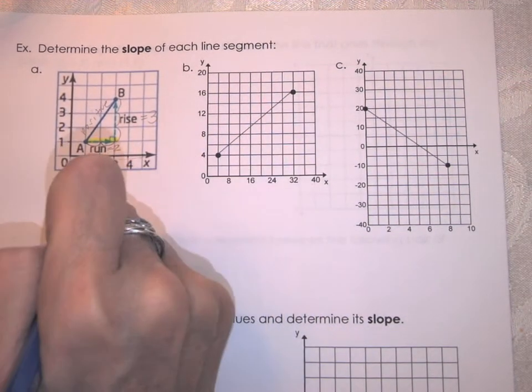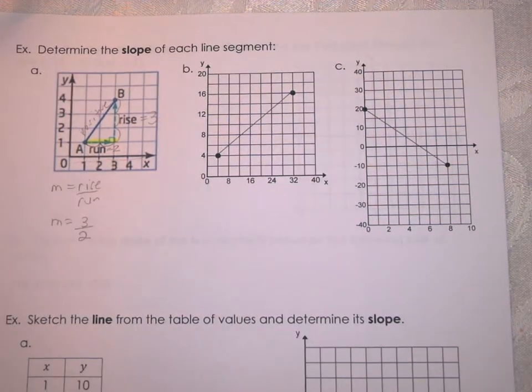So we know it's going to be a positive slope, and the rise is 3 and the run is 2. So the slope is 3 over 2. And that's an improper fraction in lowest terms. That's normally how we like to leave slope. You can change it to a decimal, but I wouldn't unless it works out to a whole number or it's part of a word problem.